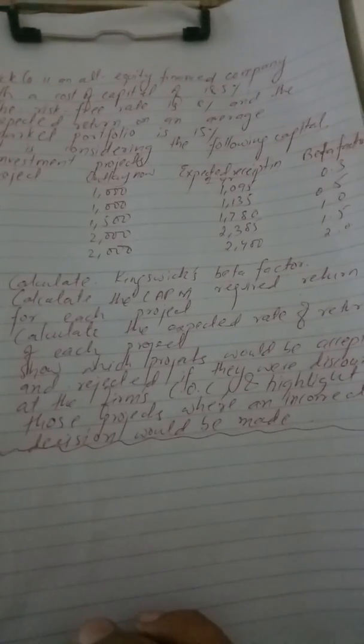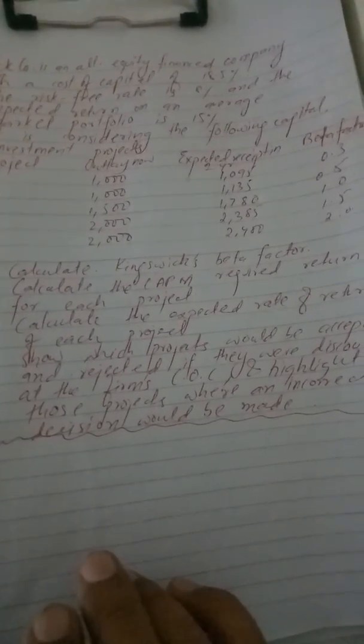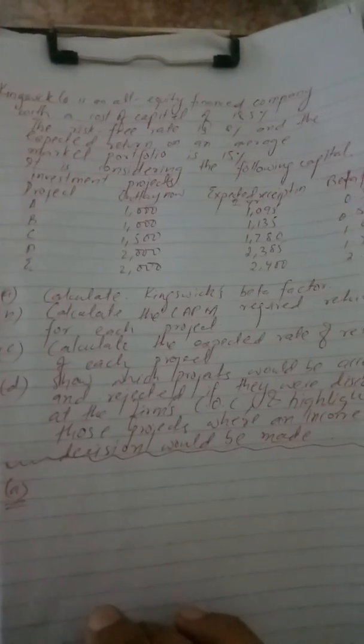Okay guys, now I'm going to tell you about another example in which we're going to discuss the beta factor calculation and the CAPM. We're going to calculate the expected rate of return of each project, and also assess whether the project should be taken or not. The example which is in front of you, we're just going to discuss it in a bit.